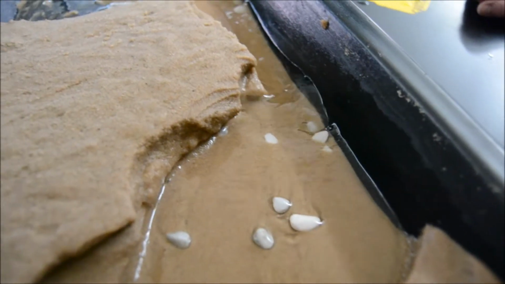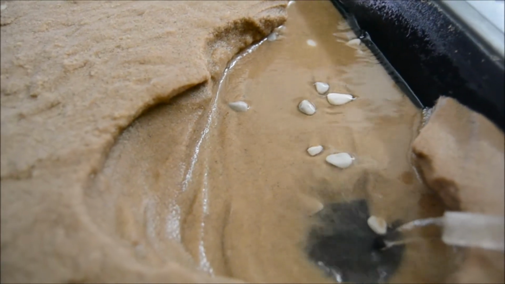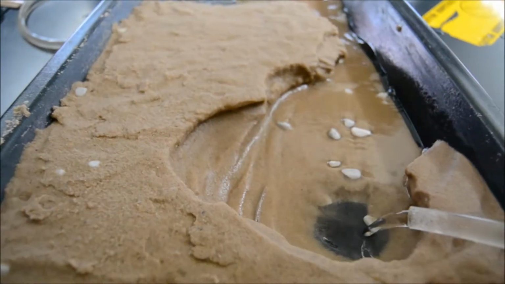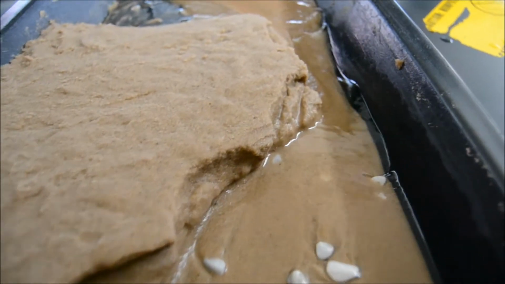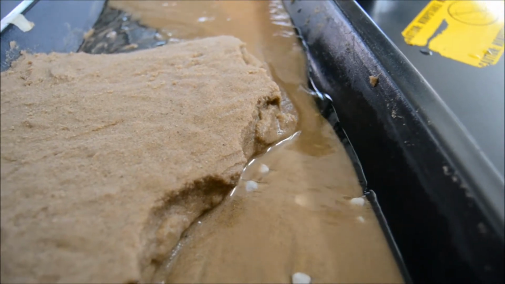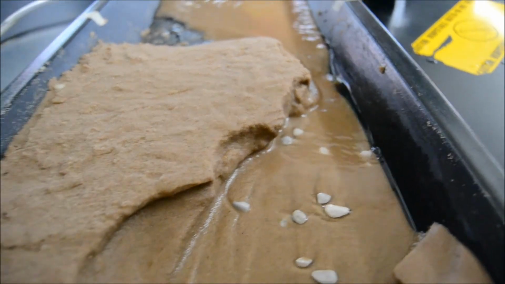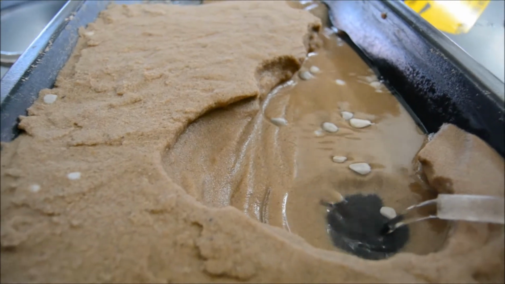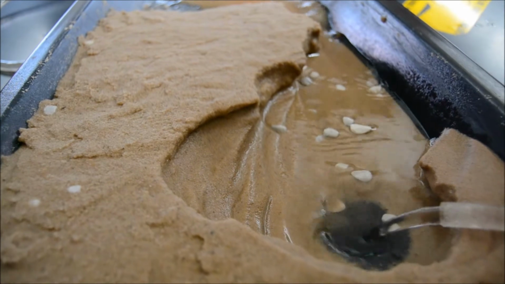August. Now September, we're going to keep it about the same. Low warm temperatures. Then when we get into October, November, I'm going to bring it back up a little. Temperatures drop, a little less evaporation, so that means a little more volume.